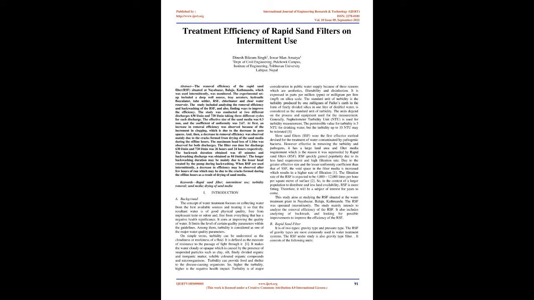It limits the level of certain quality parameters within the guidelines. Among them, turbidity is considered as one of the major water quality parameters. In simple terms, turbidity can be understood as the cloudiness or murkiness of a fluid. It is defined as the measure of resistance to the passage of light through it.